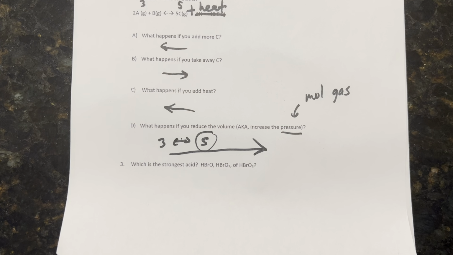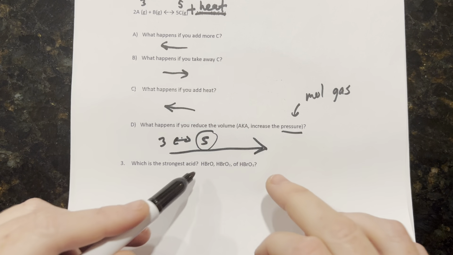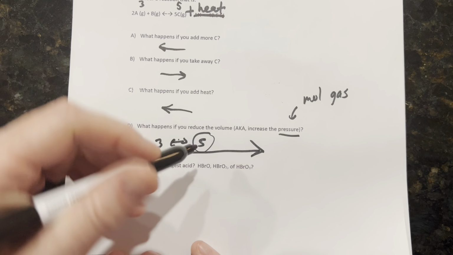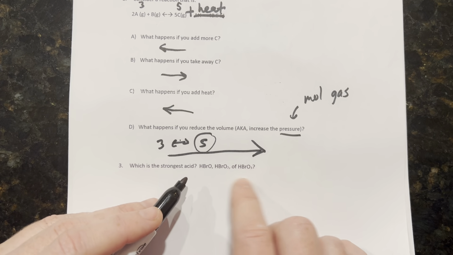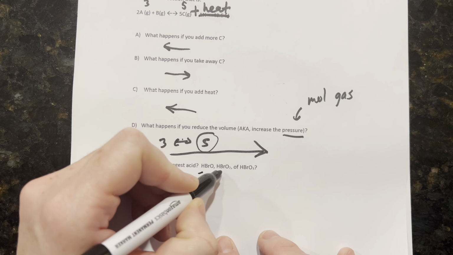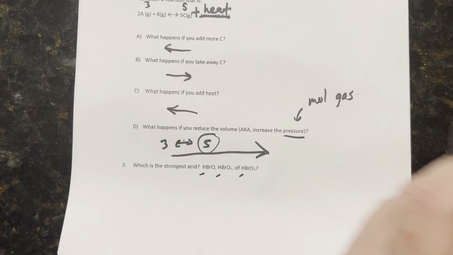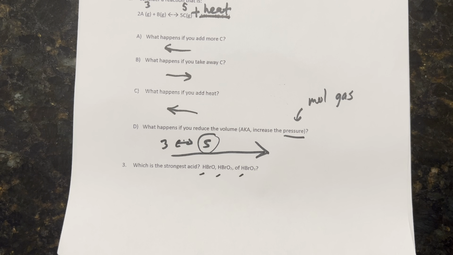Now it says, which is the strongest acid? All right, so none of these are on our list of strong acids. So we talked about another concept: anytime we have a hydrogen, the more electronegative things it's bonded to, the stronger it's going to be.